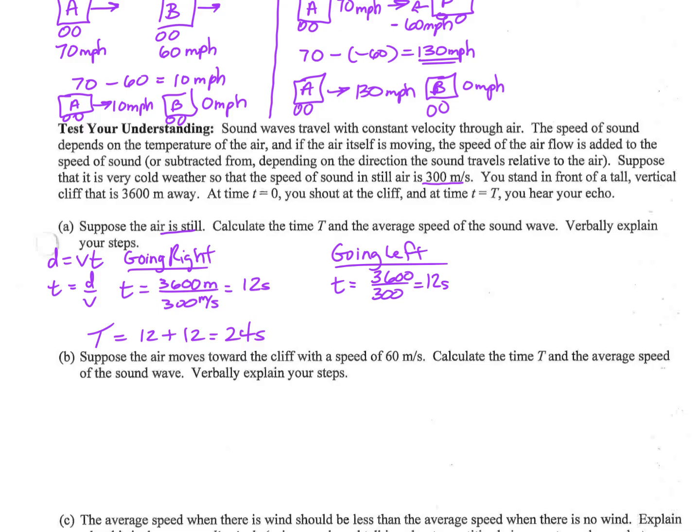What is my average speed? Well, average speed is going to be equal to the total distance, which would be 7,200, divided by the total time, which is 24, which go figure is 300 meters per second because nothing changed.